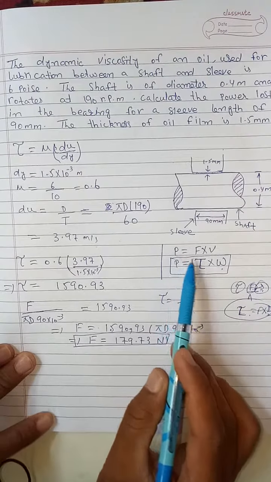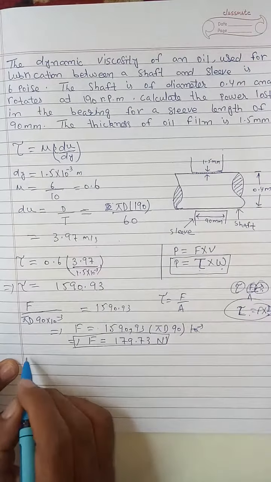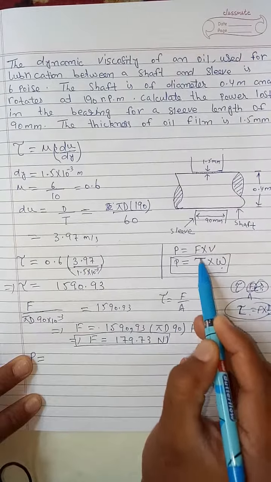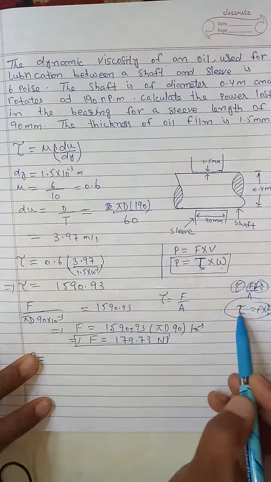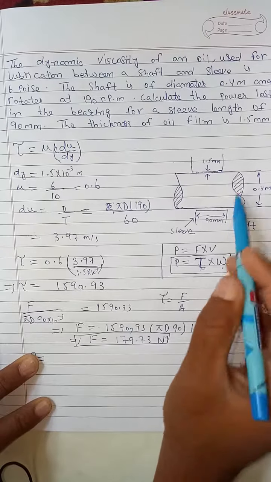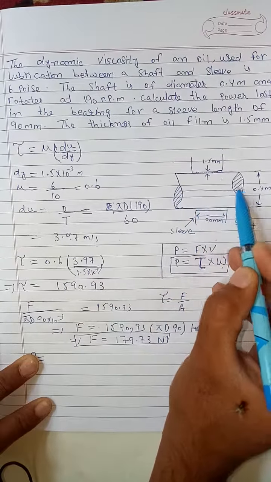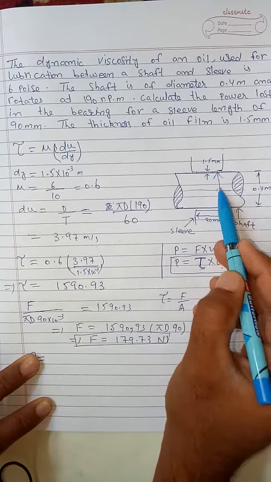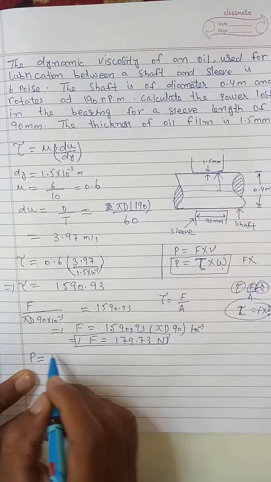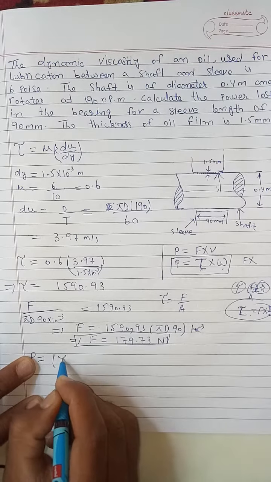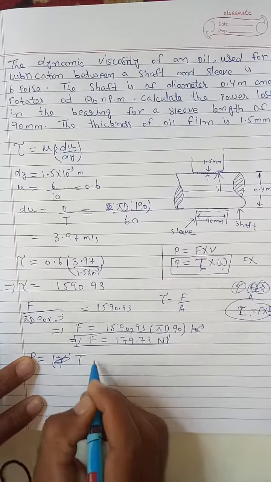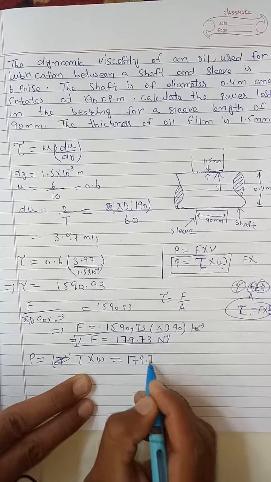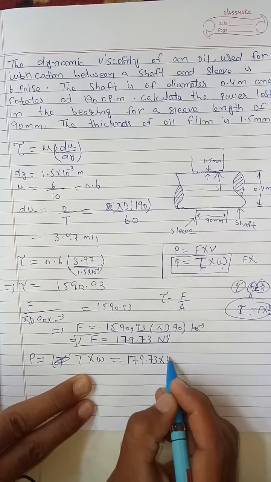Now I can find this power lost easily. So power will be torque into omega. Torque is this force into the diameter by 2, because this is the perpendicular arm. So torque will be force acting here into this radius. So power equals torque into omega, which further implies torque equals force, 179.73, into diameter by 2, that is 0.2, into omega.